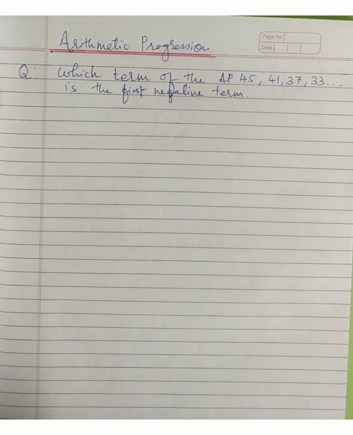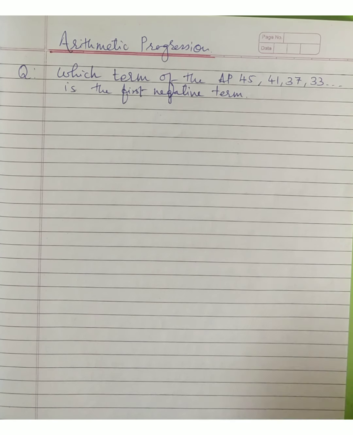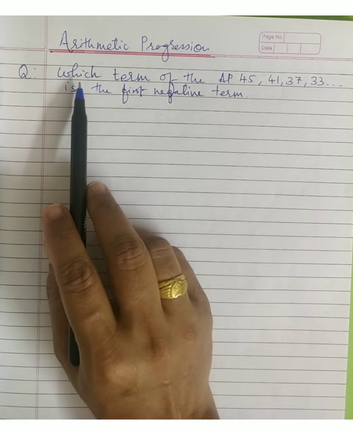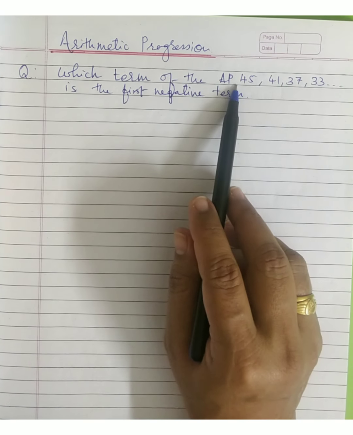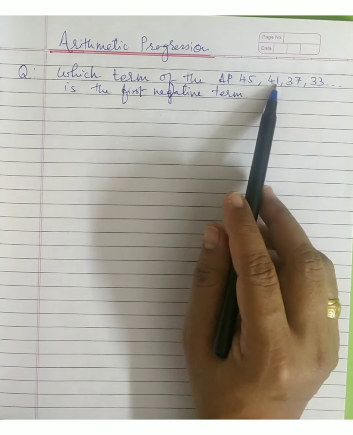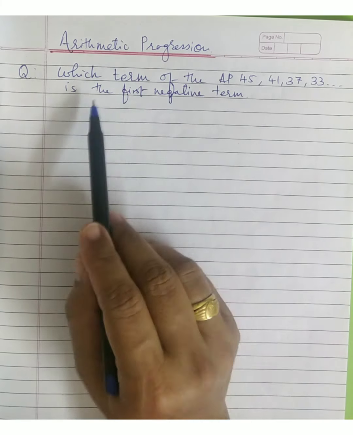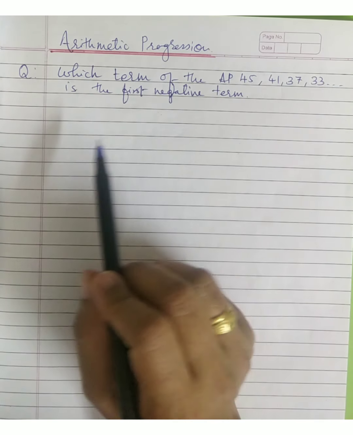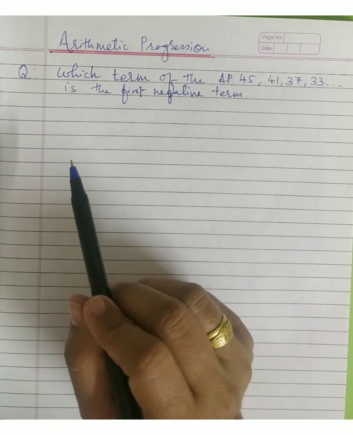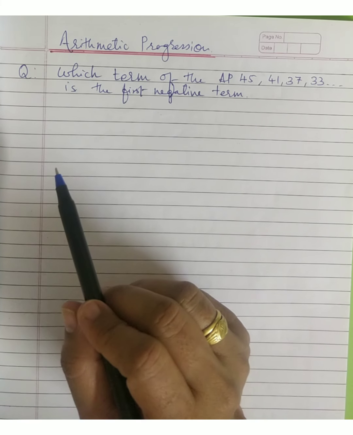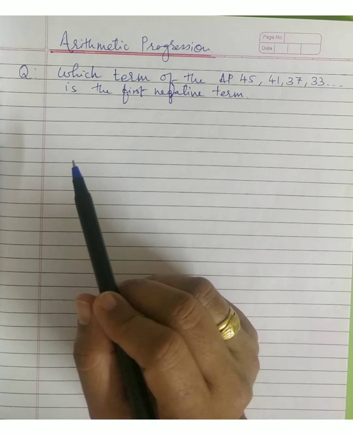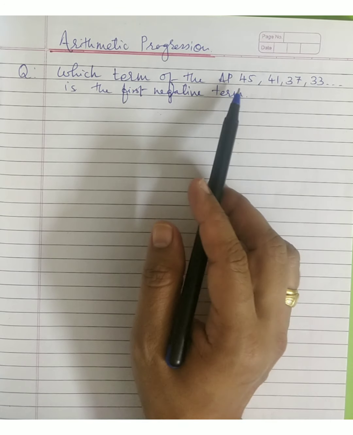Hello children, to continue with arithmetic progression, today's first question is: which term of the AP 45, 41, 37 and so on is the first negative term? Now what are negative numbers? Where is their position on the number line? Which will be the first negative number immediately after 0? So what are negative numbers?